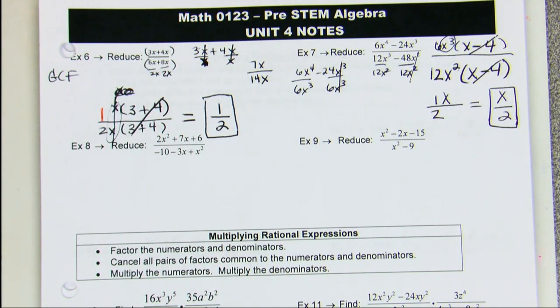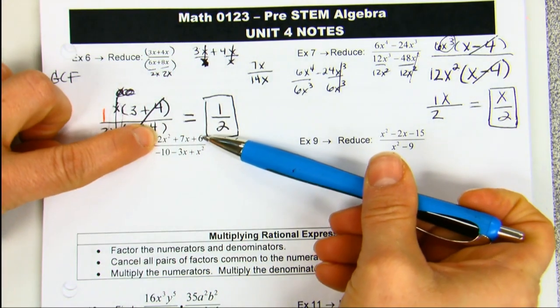So far in the examples, the way they were factoring was by GCF only. How did I know that? Well, I just asked myself, do they have a GCF? And I just started there. A lot of times, two terms will have a GCF if it's set up like that. But if you look at number 8, the polynomial on top does not have a GCF.